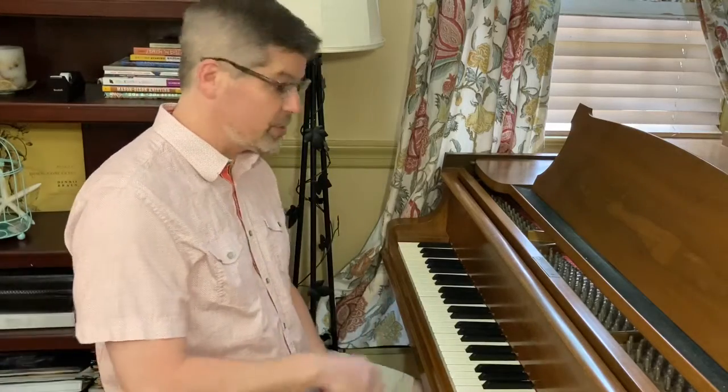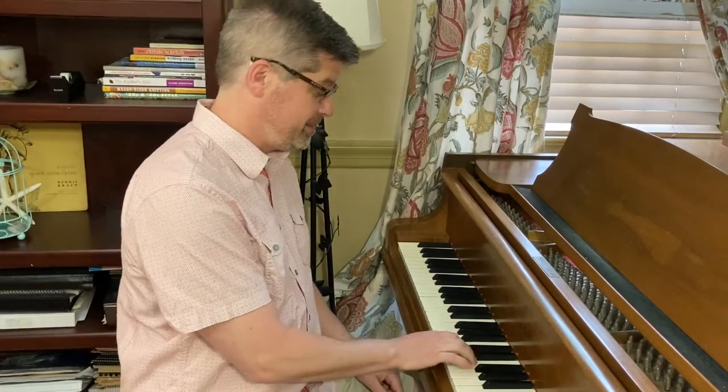Now there are many types of scales, but I want to focus on the two most frequently used, the major scale and the minor scale. The major scale is the most popular scale, the easiest to recognize when you hear it. A piece like Frere Jacques, for example, uses the notes of a major scale.